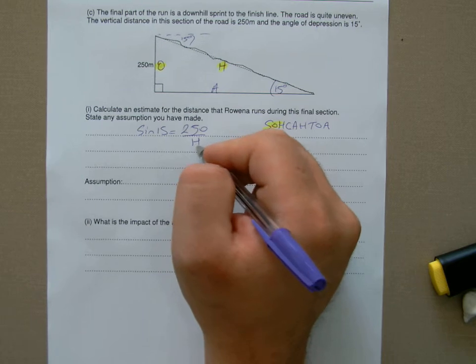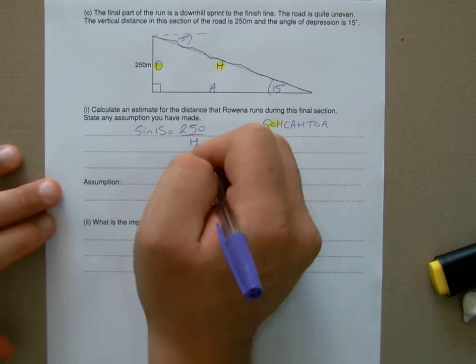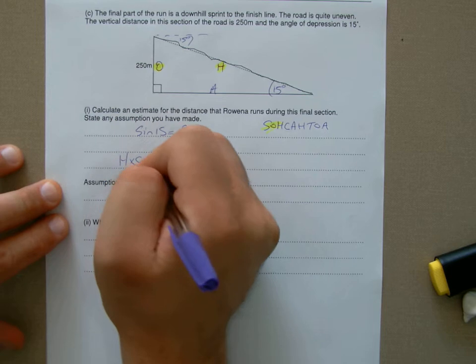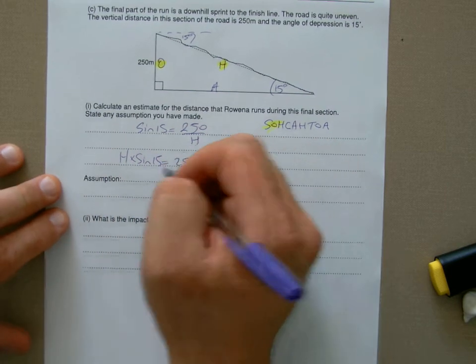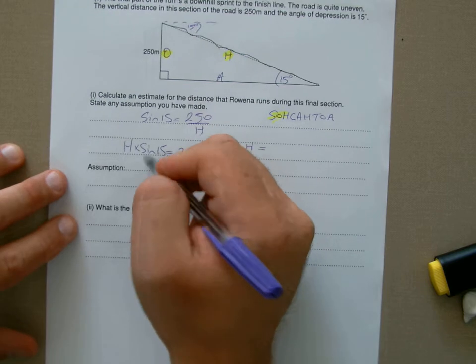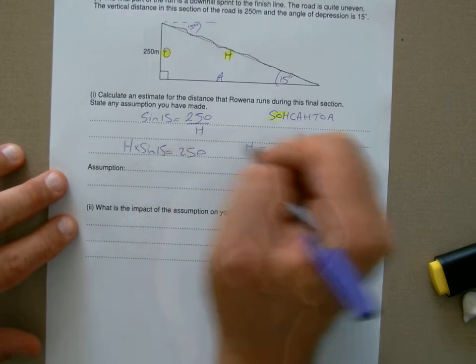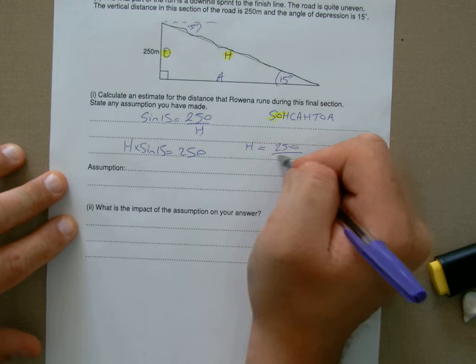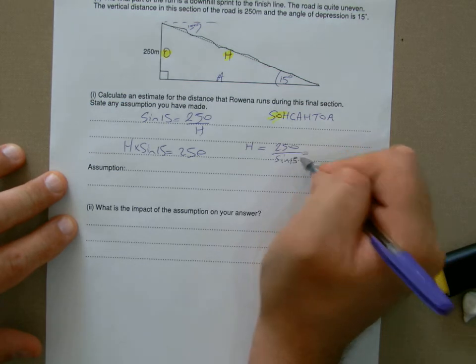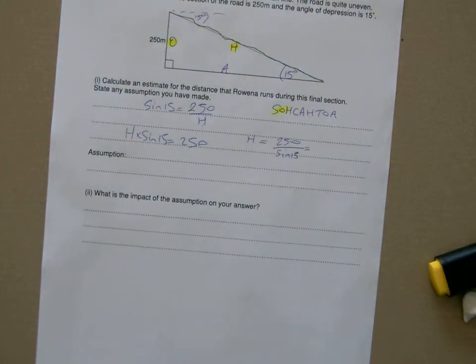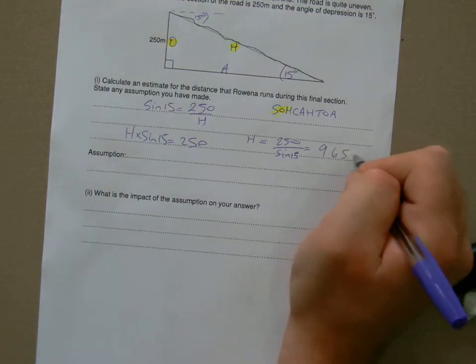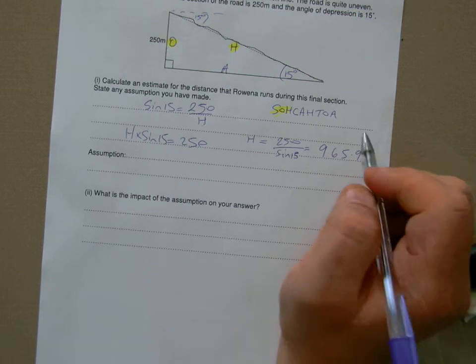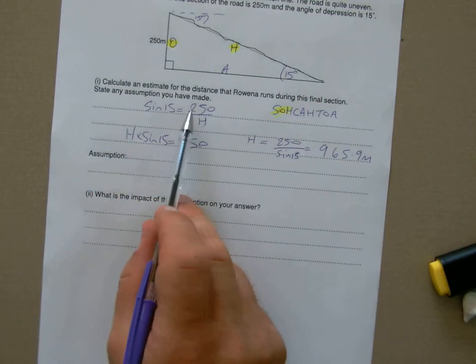So you've got to take that term up, because you're dividing by it, take it up and multiply. And then to get the H on its own, you've got to get rid of that sine 15. So we take the sine 15 over, because we multiply, and when you take it over, you're going to be dividing. Okay, so 250 divided by sine 15, and that comes out to be 965.9 meters.